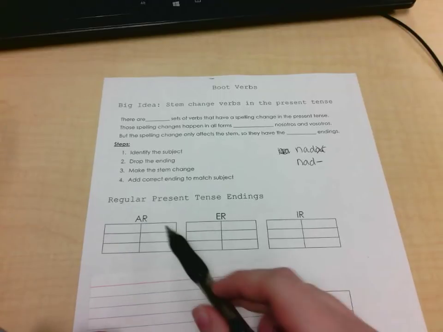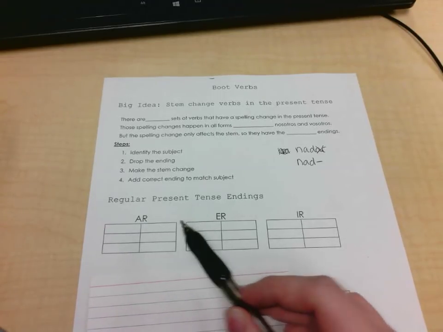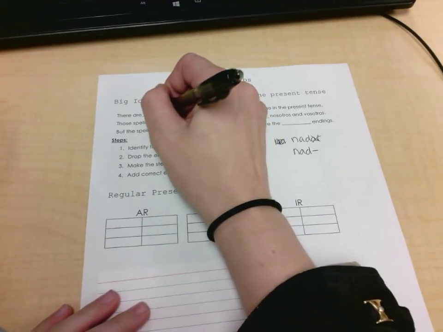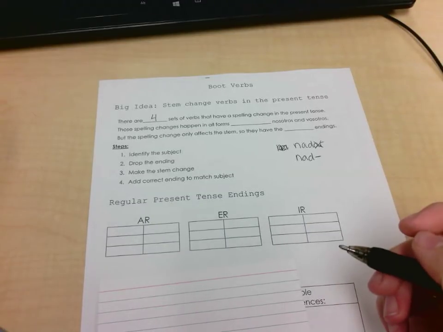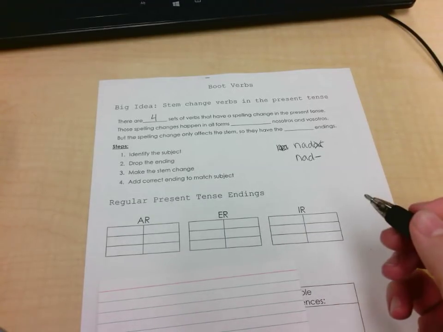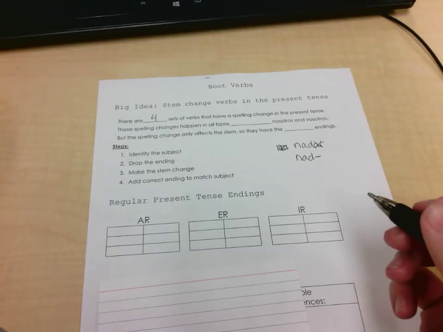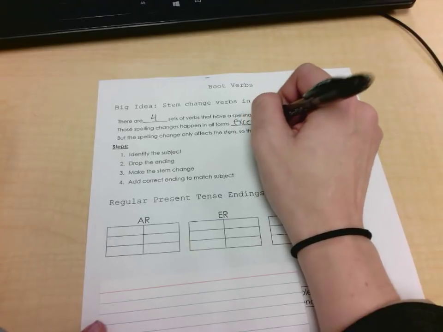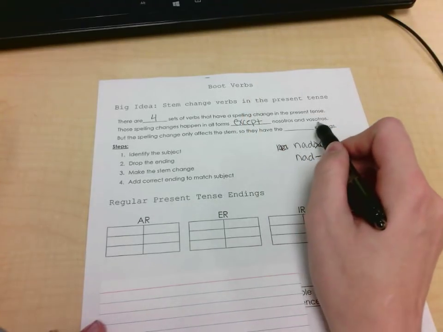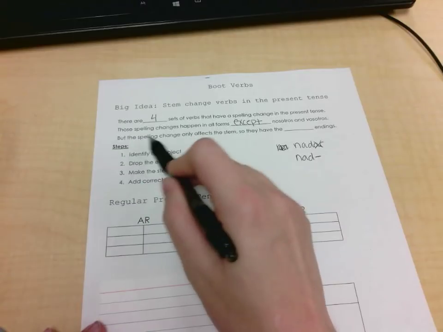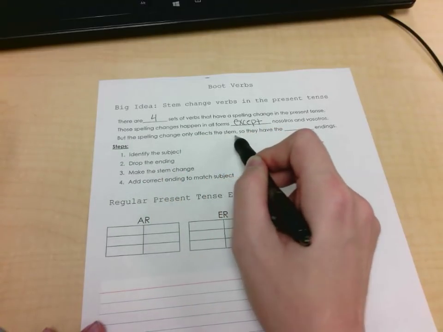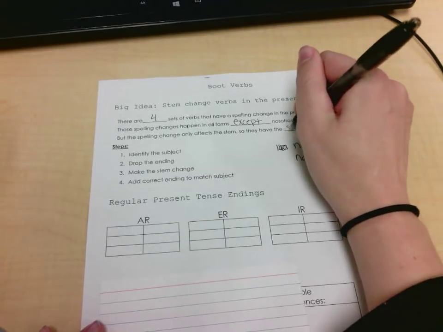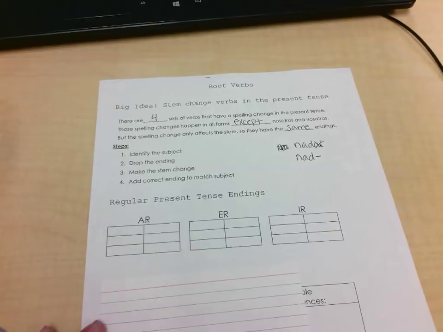The nosotros and the vosotros forms are the only forms that do not have stem changes. So we're going to go over that there are 4 different sets of verbs that have a spelling change or a stem change in the present tense. Those spelling changes happen in all forms except the nosotros and vosotros forms. But the spelling change only affects the stem, so they have the exact same endings.